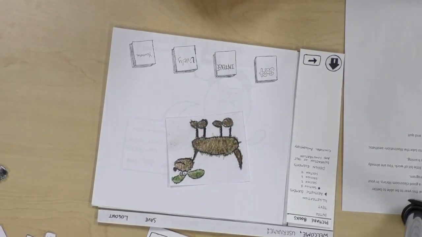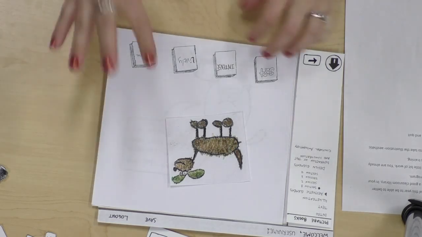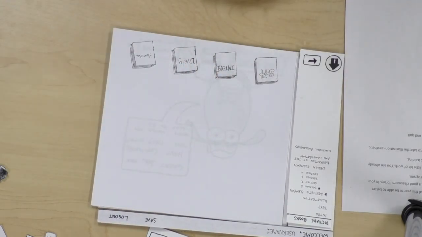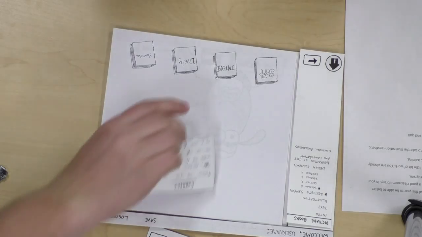Okay, so I'm leaning towards youthful because it's very adorable and it looks like something my cute little kid would draw. So I'm gonna go with... It's probably lively, but... Oh, yay!